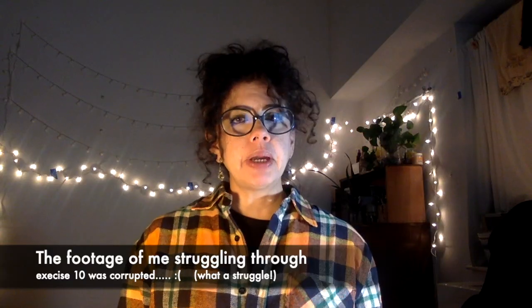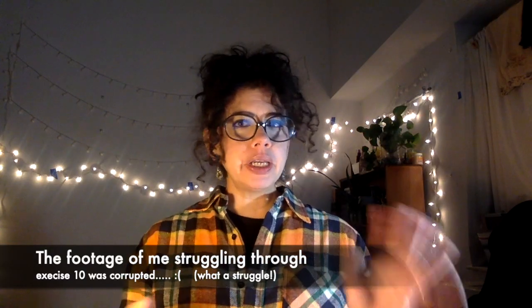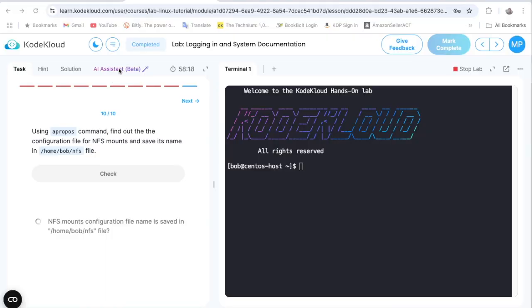Then I repeated the lab for the 3rd time. I zoomed through the first 7 exercises because I already understood them. And when I got to exercise 8, I screen recorded what I did for exercises 8 through 10. I spent a good amount of time on exercise 10, trying everything that I planned to do to no avail. I finally enlisted the help of the AI assistant. I typed in this.